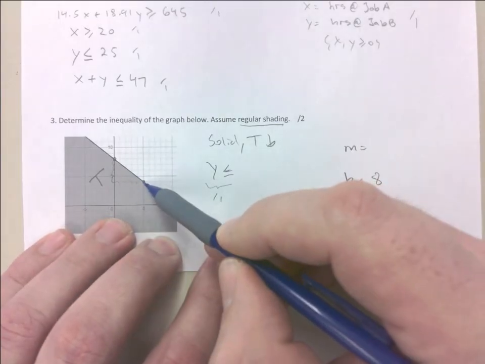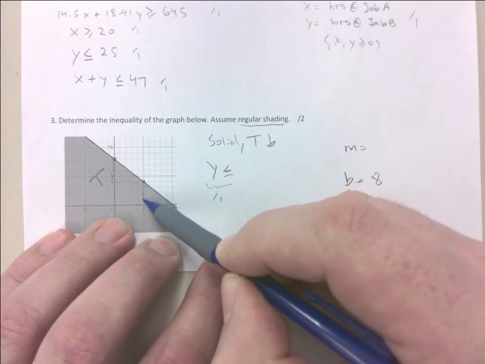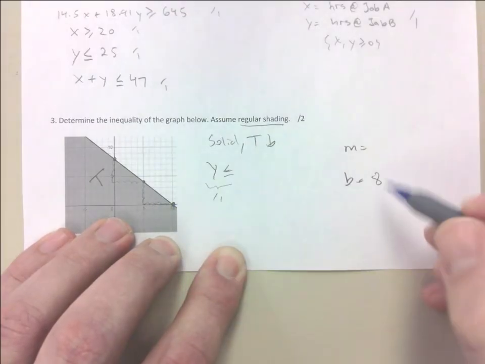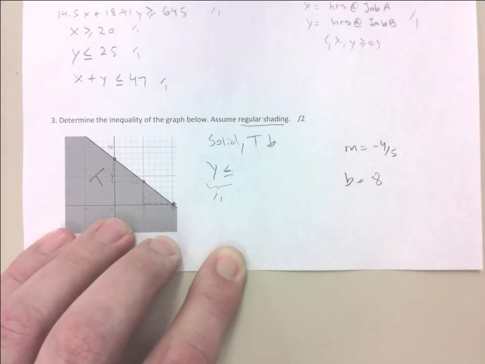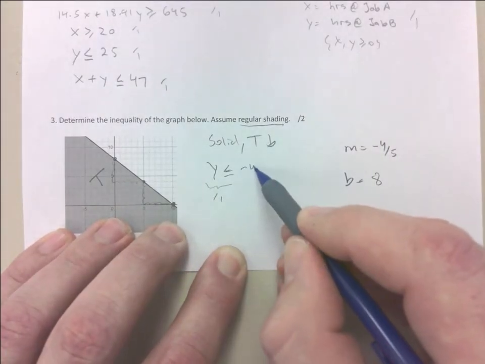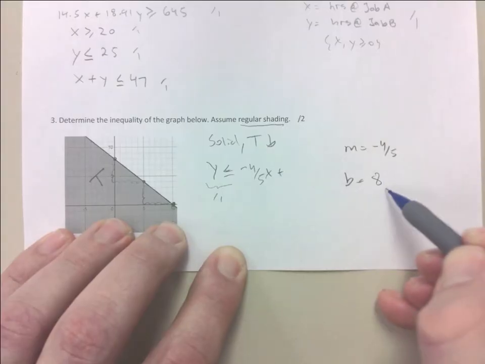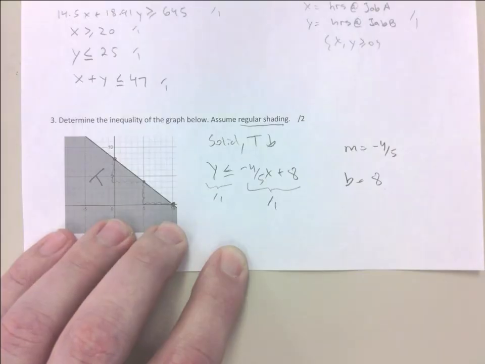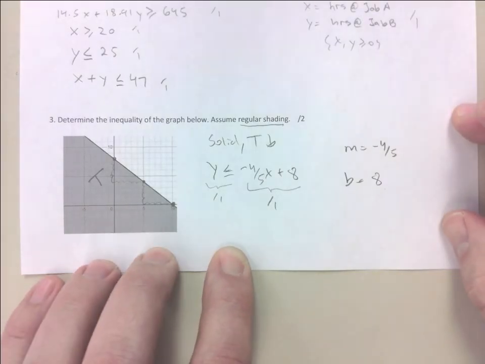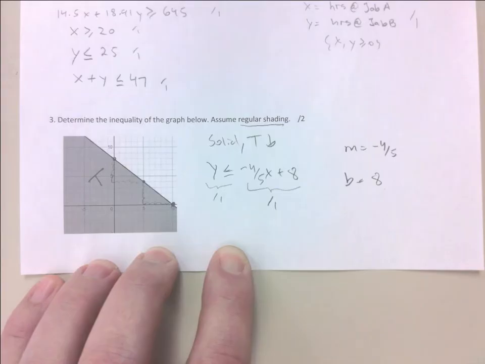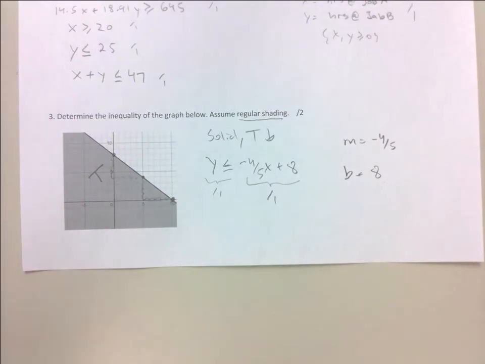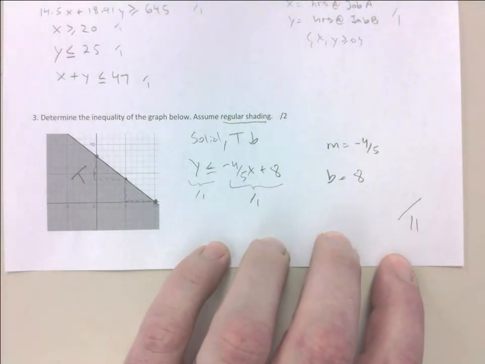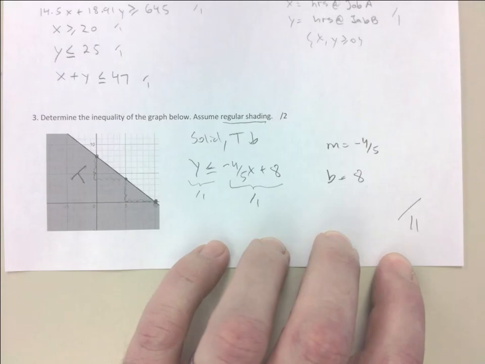So I'm thinking 4 and 5. We land on the line again. So it's negative 4 over 5. So it would be negative 4 over 5x plus 8. This gets you another mark if you have that correct. So what we have, 6 and 5 would be 11 for this page. And we're adding 2 more marks for the back side.